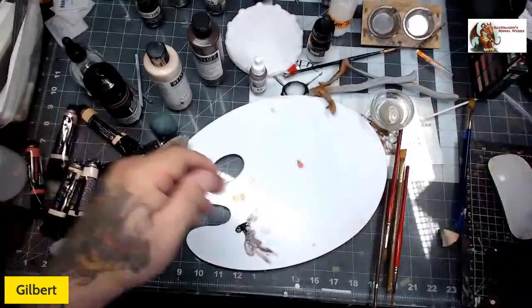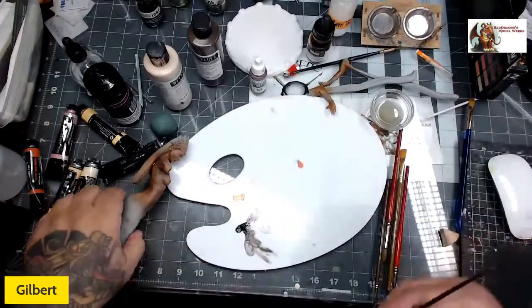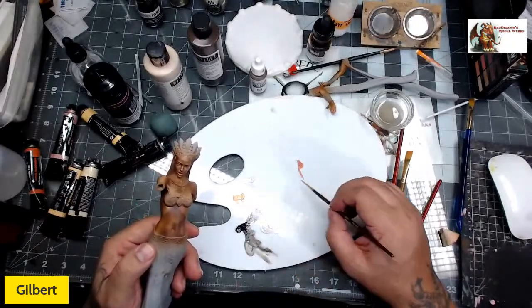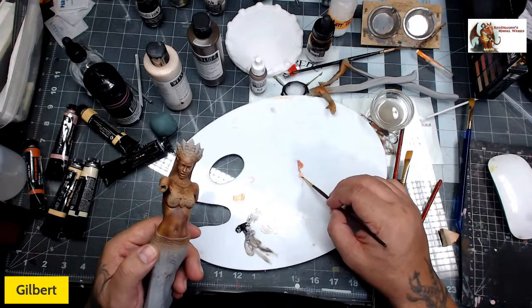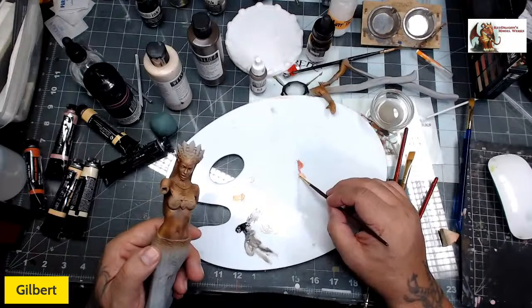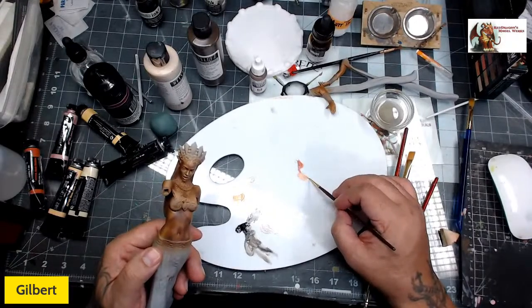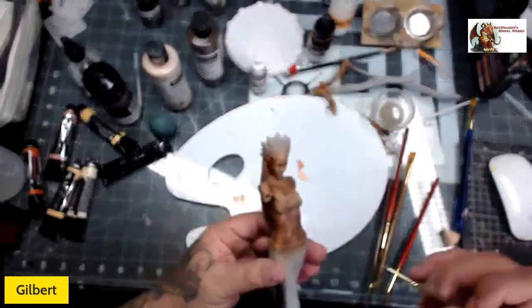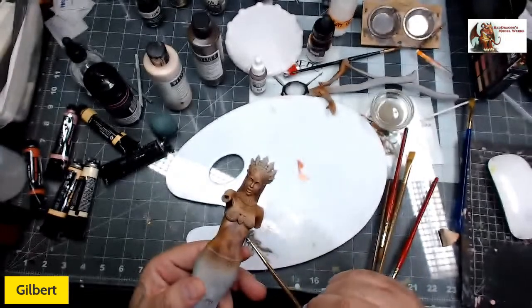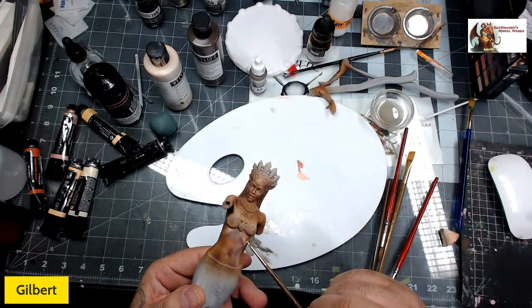Clean my brush. Now mix those two together, like right there. And just a little bit right here.